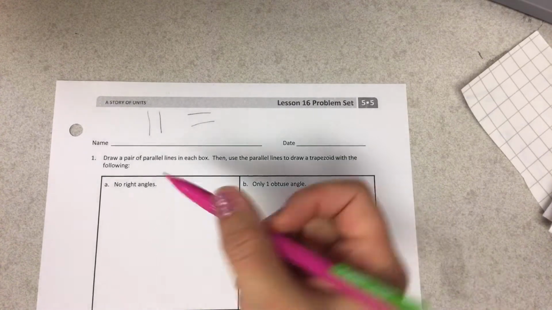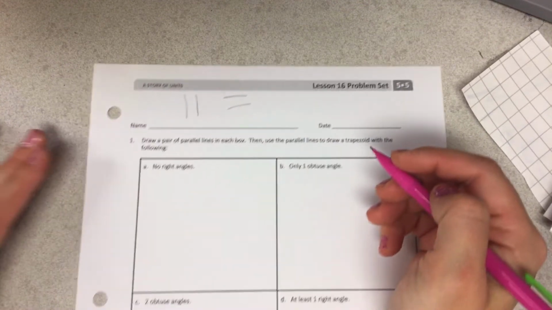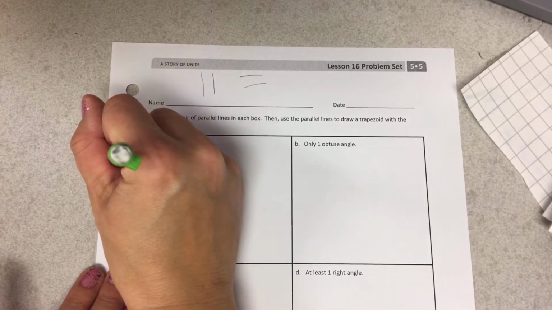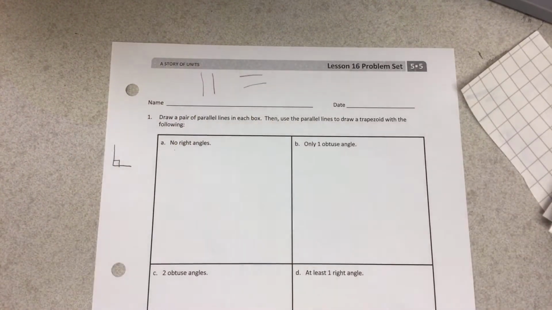This first one says a trapezoid with no right angles. A right angle is basically a sharp corner like this, that when I measure it with a device that we can use to measure degrees, would be 90 degrees. So here it cannot be 90 degrees. It can be greater than 90 degrees, it can be less than 90 degrees.